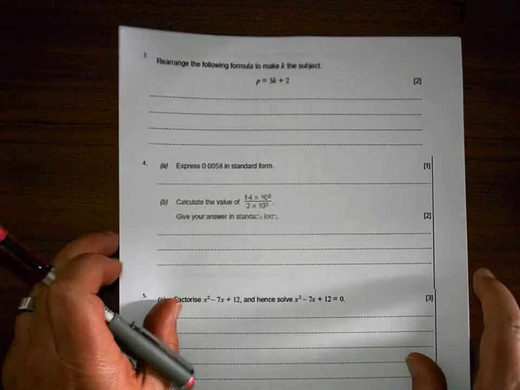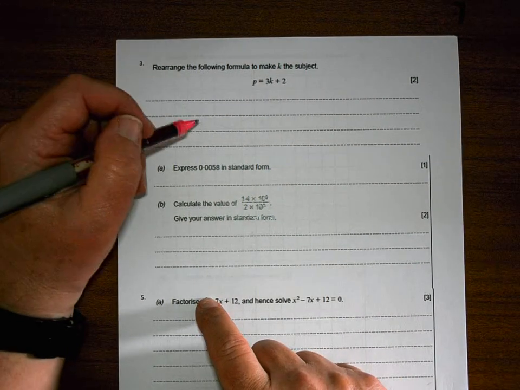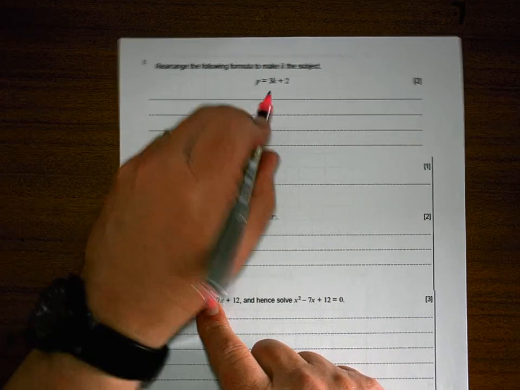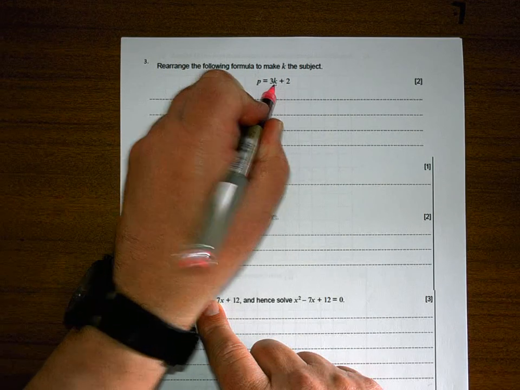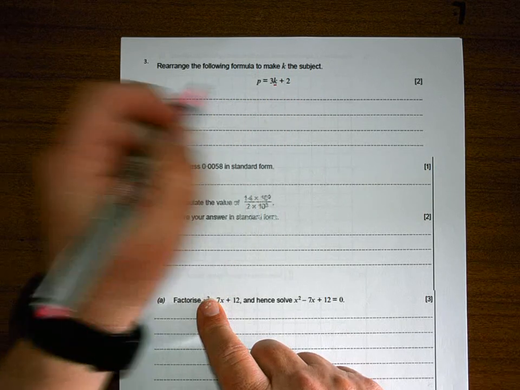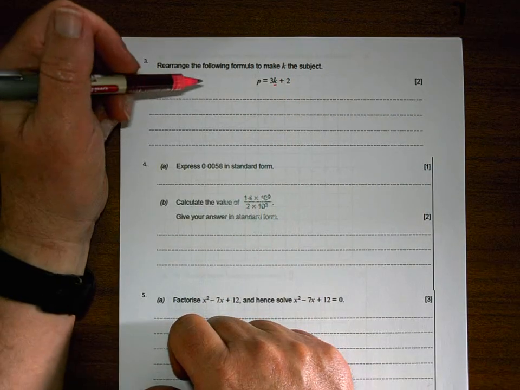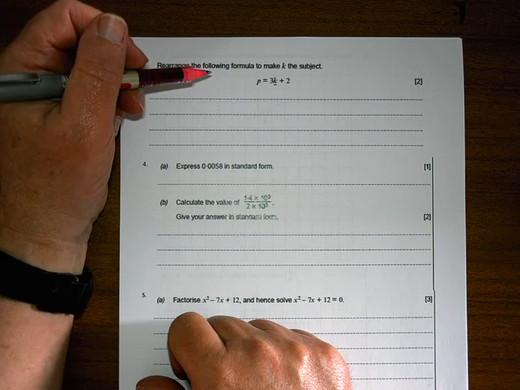Question 3. Rearranging the formula. So you're rearranging the formula to make K the subject. So rather than having P equals, you want to make K equals. In order to do that, you follow the rules that you would in order to solve an equation.